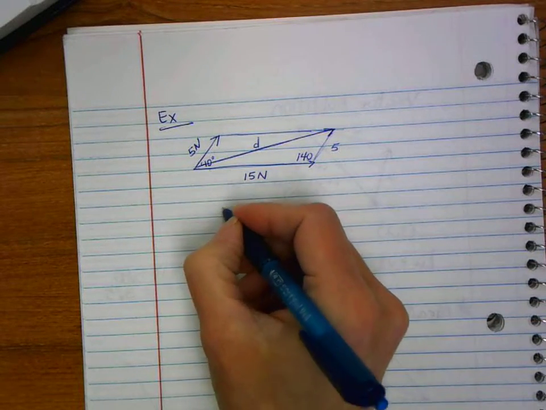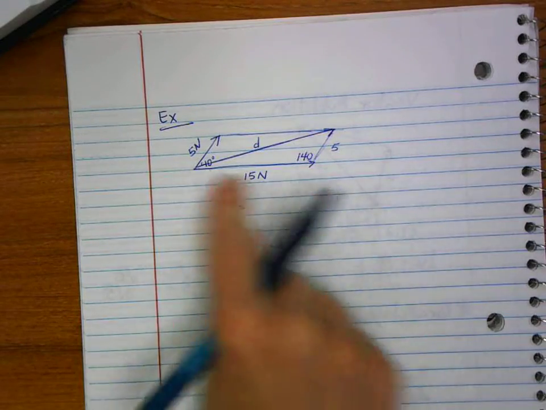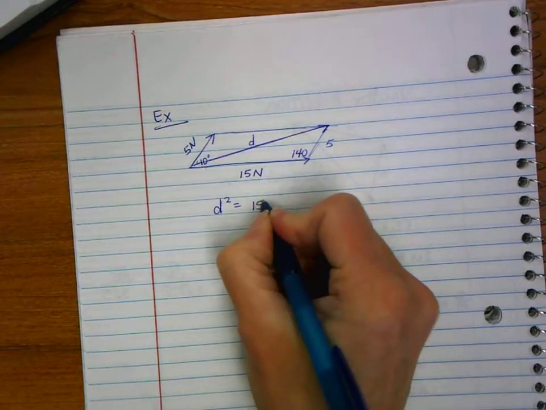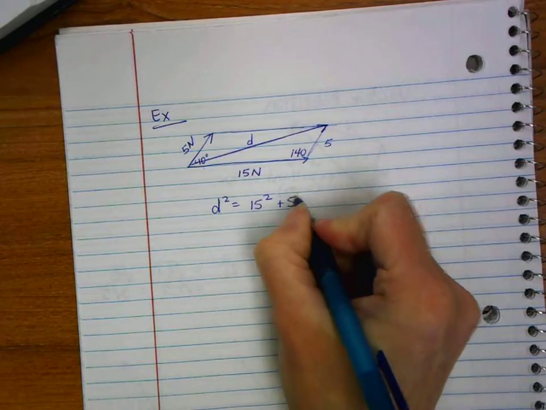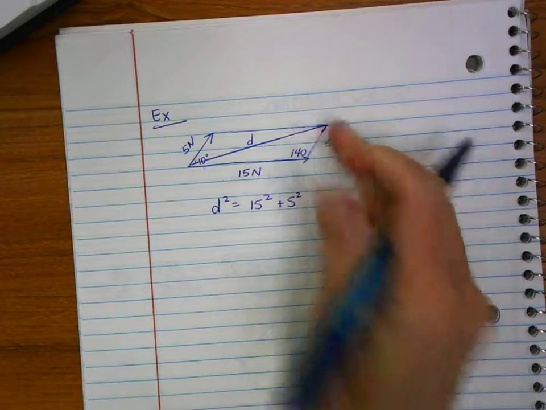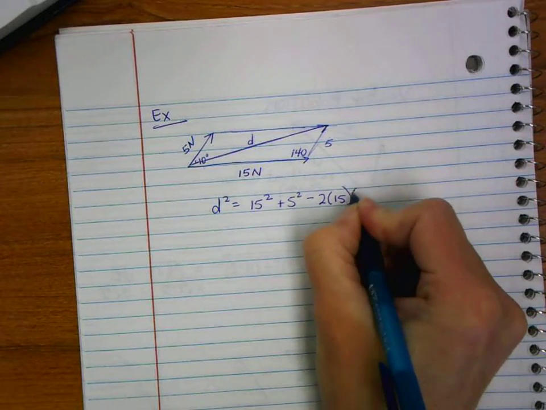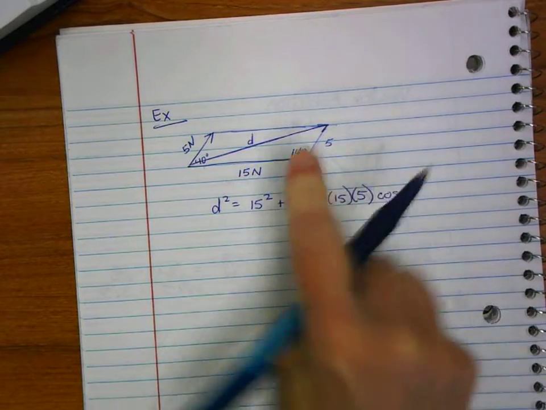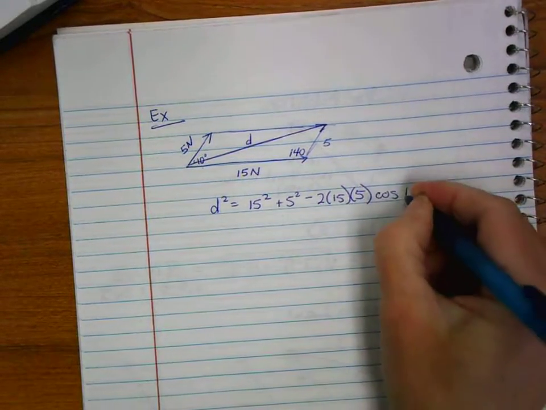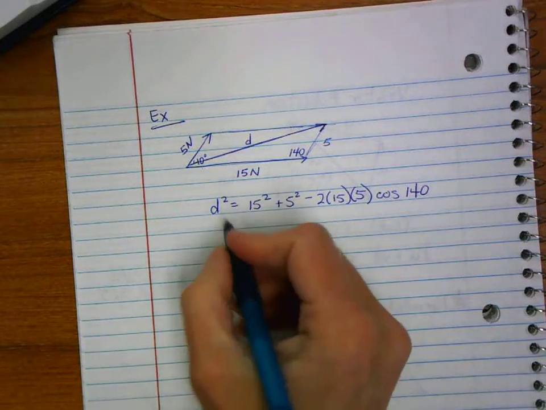My law of cosines then, D squared is equal to 15 squared. We'll see if you can remember the law of cosines. That was a while ago. Plus 5 squared minus 2 times the 15 times the 5 times the cosine of that included angle, so the 140.